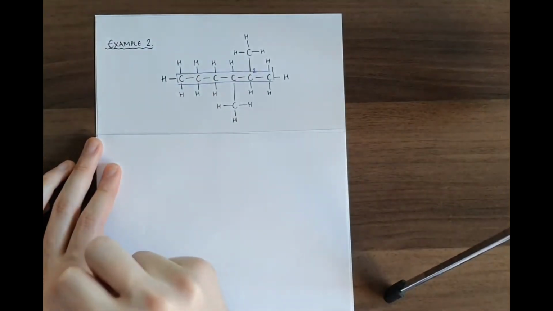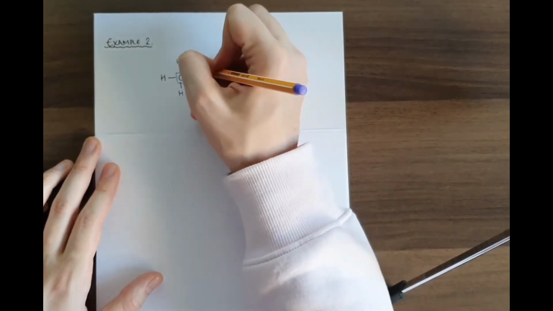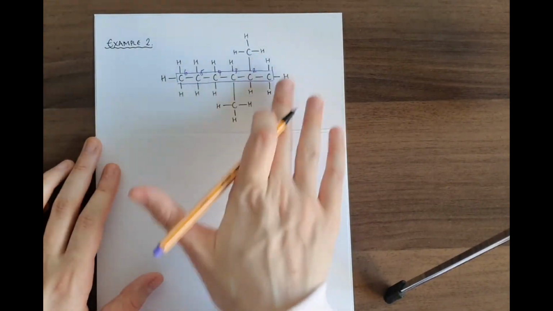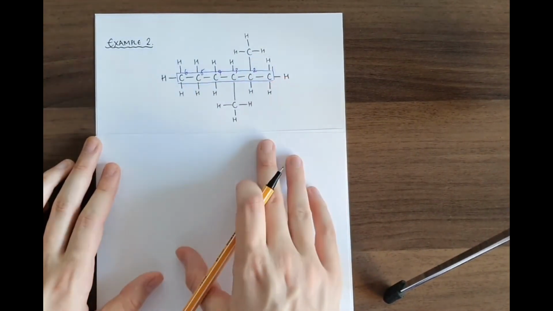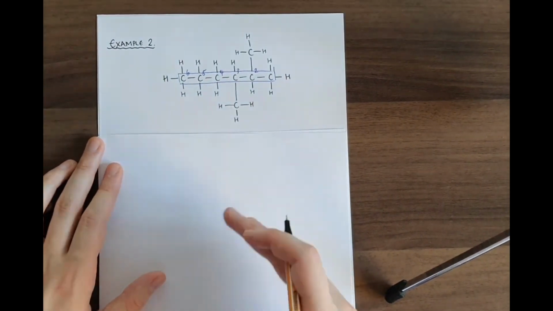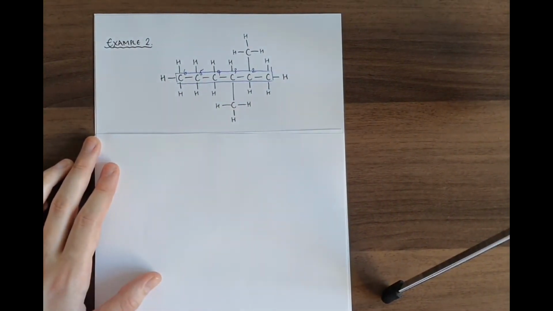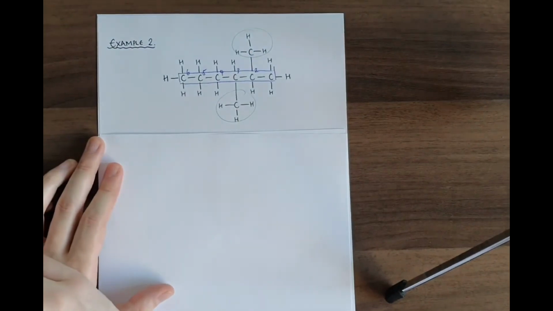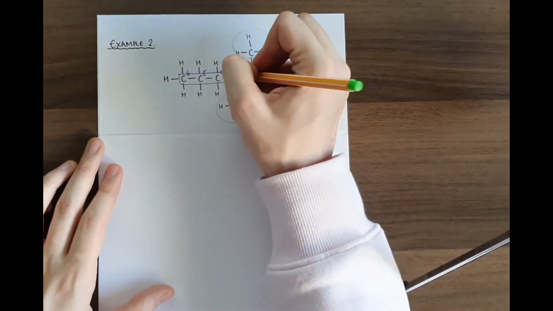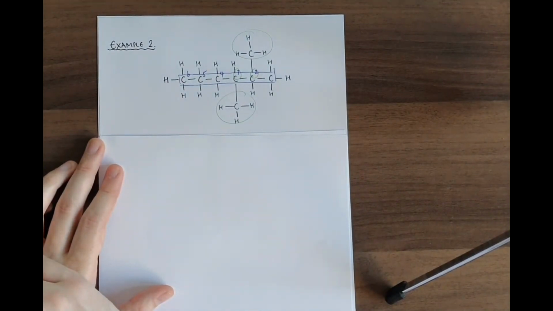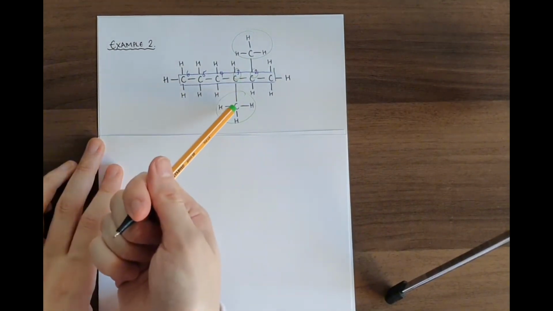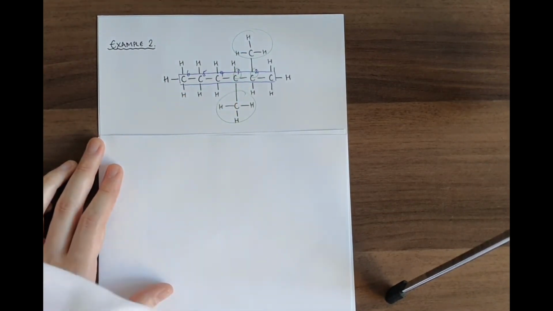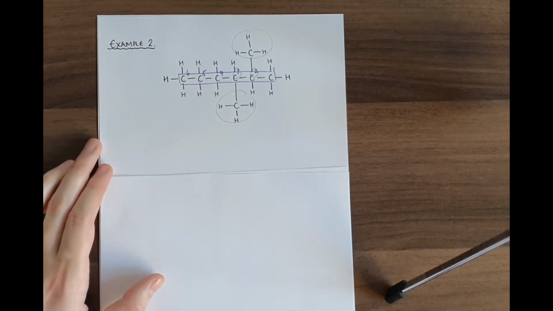So we're going to go 1, 2, 3, 4, 5, 6. So already we know we have some kind of hexane here because there are 6 carbons in the longest chain. It's now just a matter of identifying, naming and numbering any branches that we have. So we have a branch here and we have a branch here. So we have a branch on carbon 2 and a branch on carbon 3. So now, given that we know the names of these branches are methyl branches because they contain one carbon, we have enough information to actually go ahead and systematically name this compound.